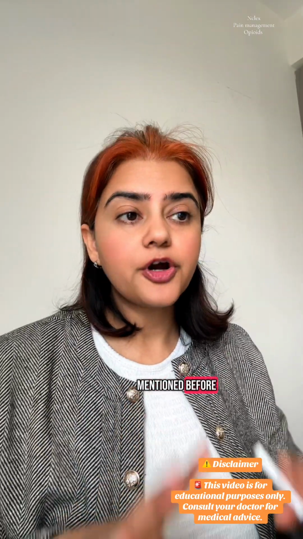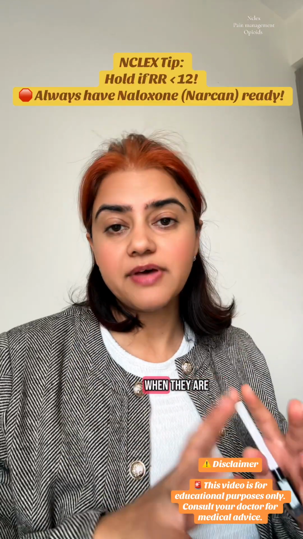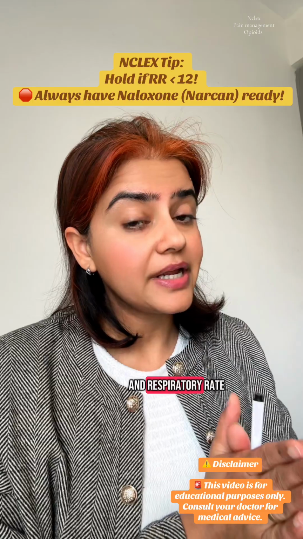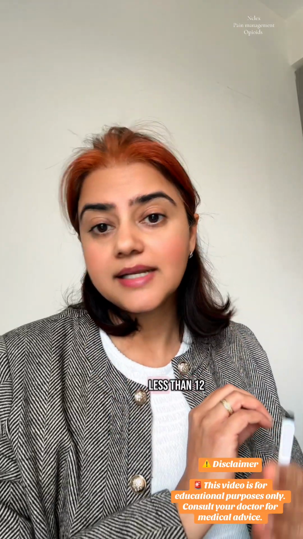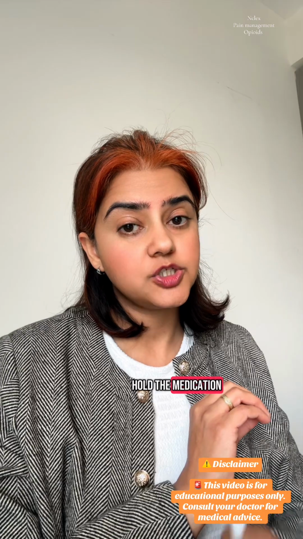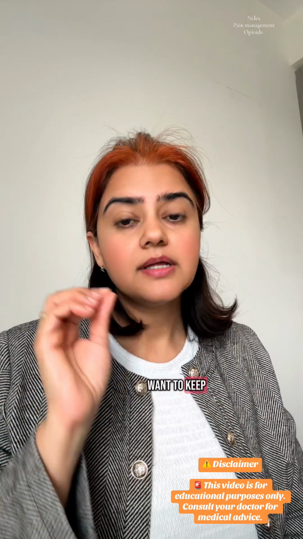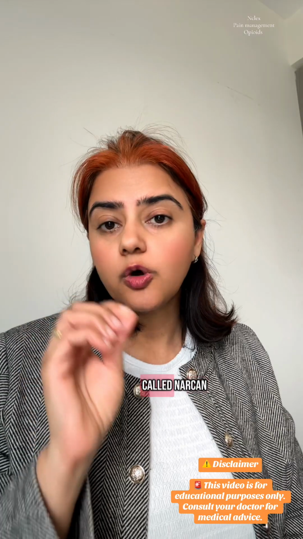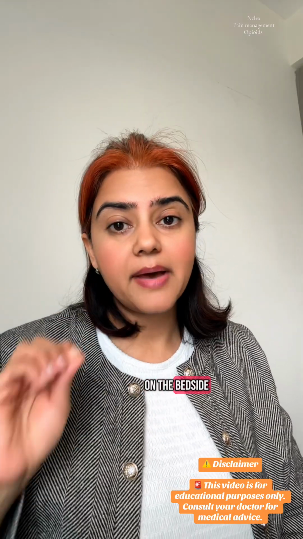So as I mentioned before, you want to watch your patient closely when they are on these meds, and respiratory rate, if it is less than 12, you might want to hold the medication. And you will want to keep the antidote naloxone, which is also called Narcan, ready on the bedside in case your patient needs it.